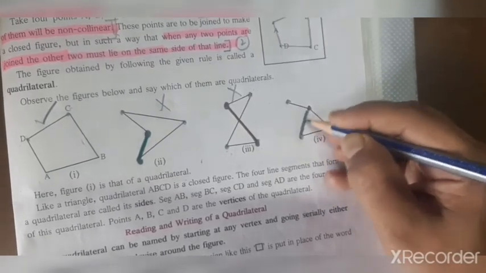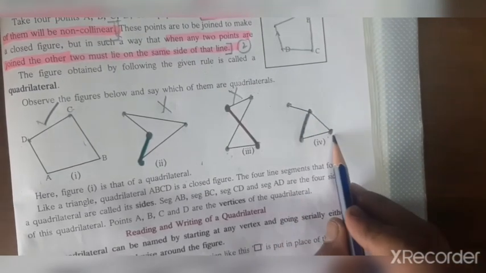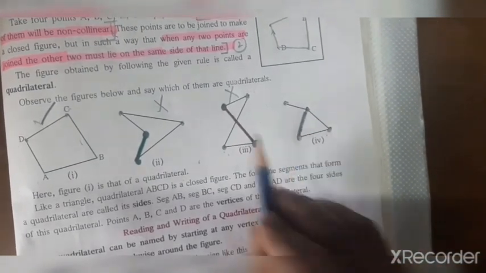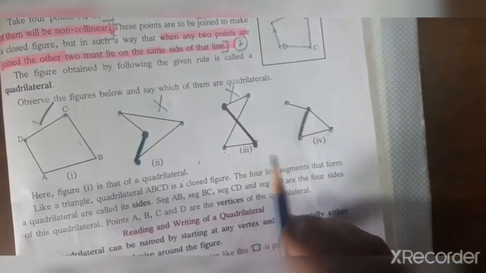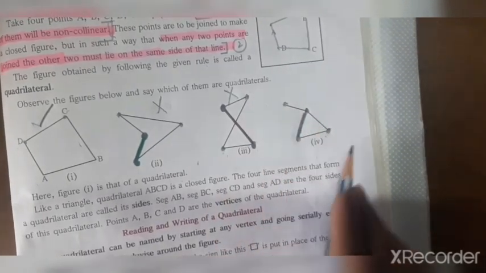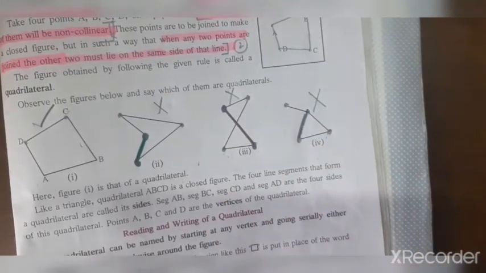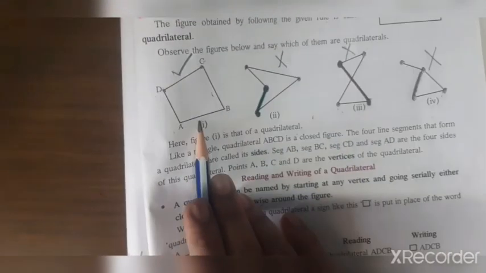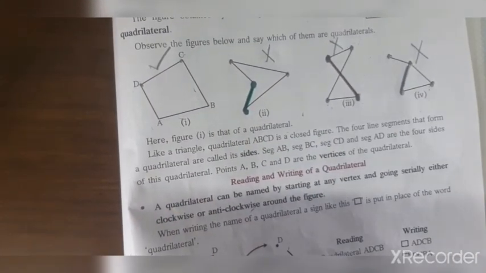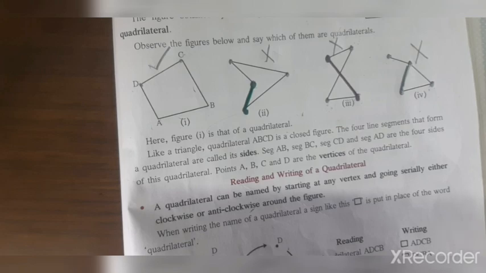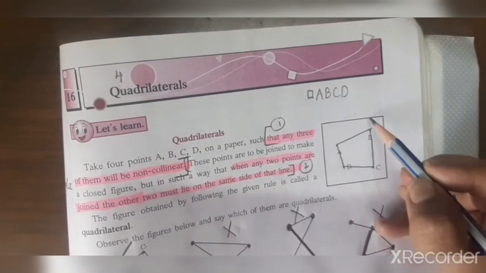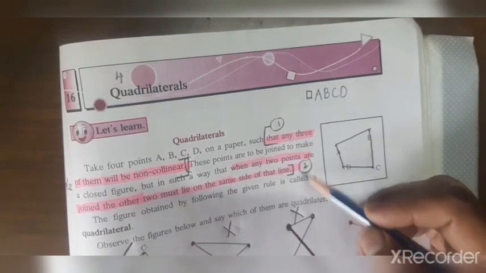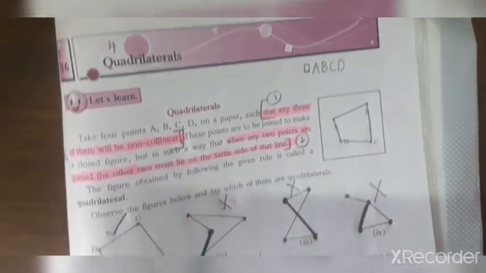The remaining 2 points, that is this point and this point, they are lying on the opposite side. They are not lying on the same side. One point is here, other point is here. So this also doesn't satisfy. So out of these 4, only the first one is a quadrilateral. So just don't say that there are 4 sides, so it is a quadrilateral. No, it is not that only a 4-sided figure is a quadrilateral, but these 2 properties are also important.